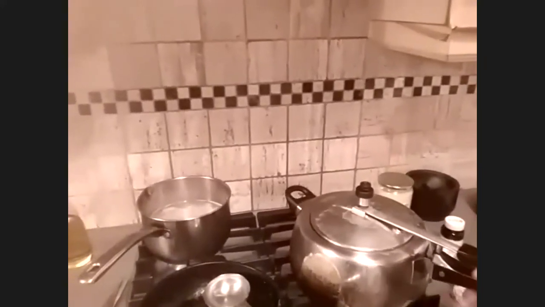So okay, I just let it cook for another 5 minutes on the medium heat. So we will just look at it. And here the rice is boiling, and we're going to prepare the vegetables for the rice now.